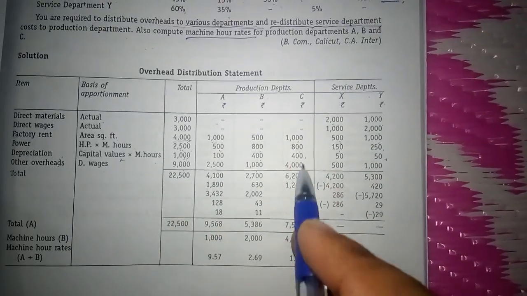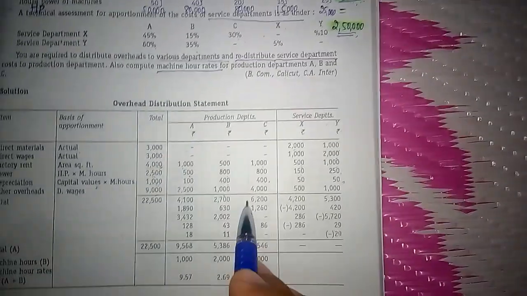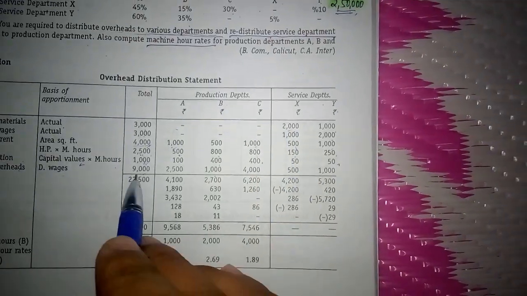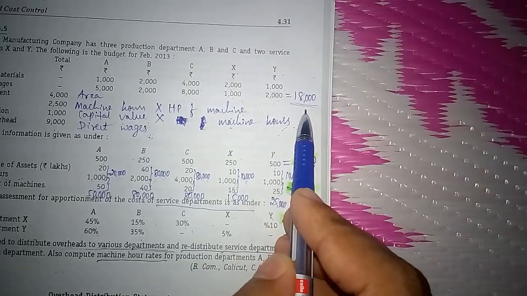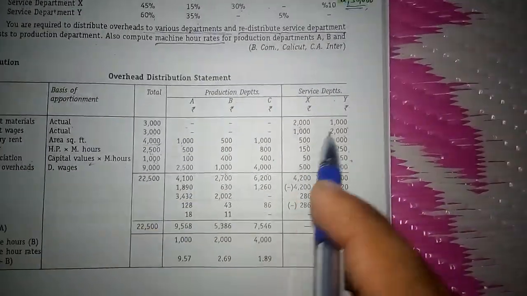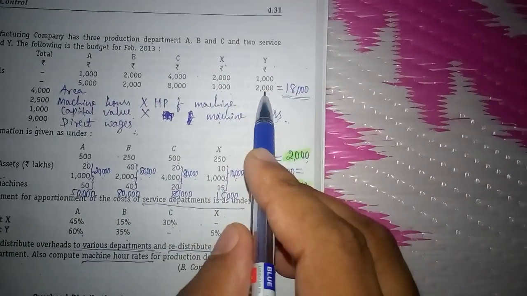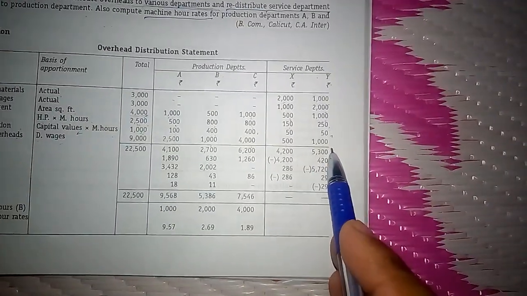Again for production department C, 9,000 into 8,000 divided by 18,000, you will get 4,000 rupees. Then for service department X, 9,000 into 1,000 divided by 18,000, you will get 500 rupees. Then for service department Y, 9,000 into 2,000 divided by 18,000, you will get 1,000 rupees.